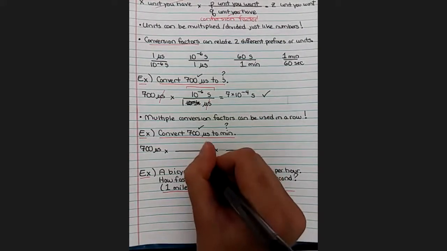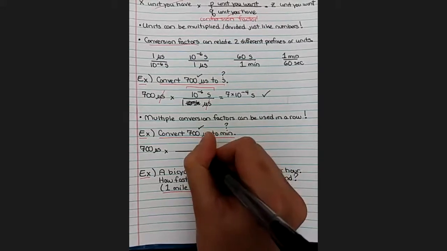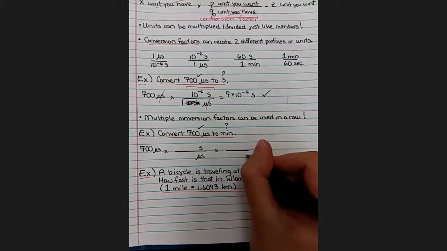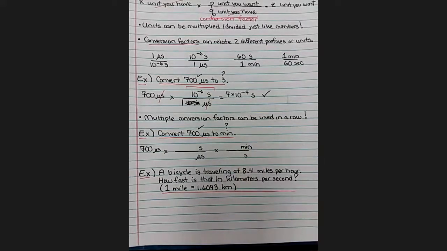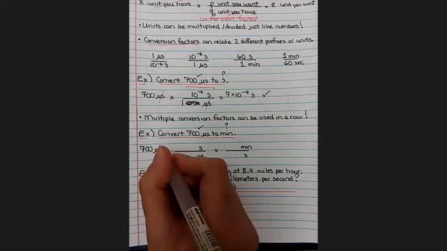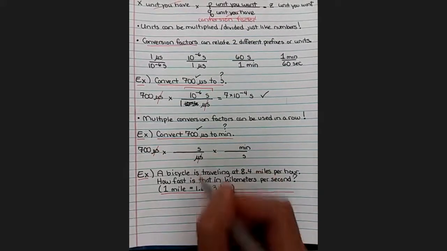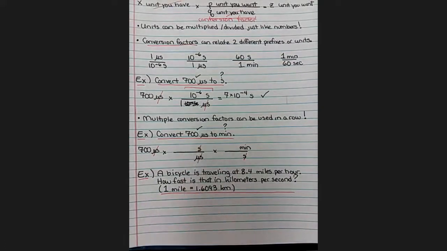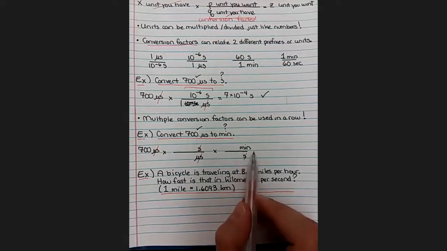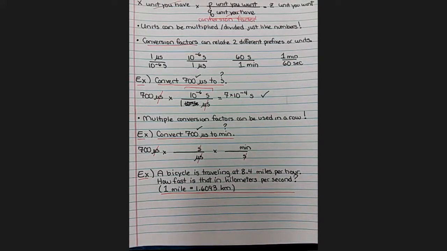So here's what I mean. I know the relationship between microsecond and second, and I know the relationship between second and minute, so I can do it in two separate steps. And I'm going to make sure to put microsecond on the bottom of the first one so that it cancels with our starting number, and seconds on the bottom of the second one, so that it cancels with the numerator of the first unit conversion, and we'll end up with minutes.